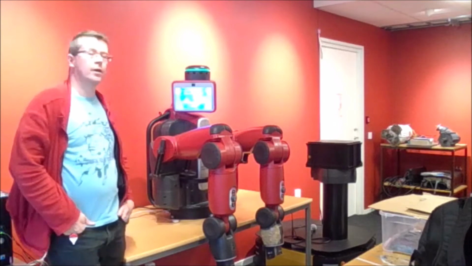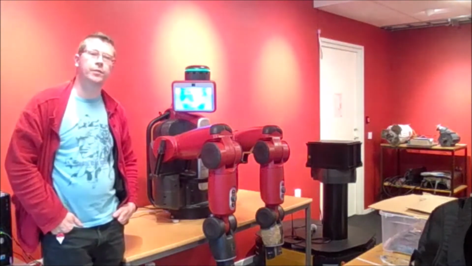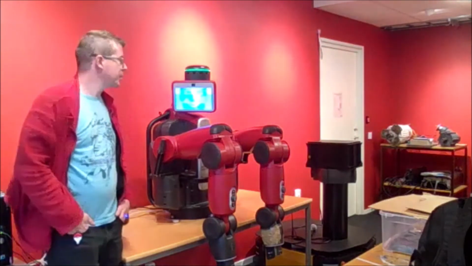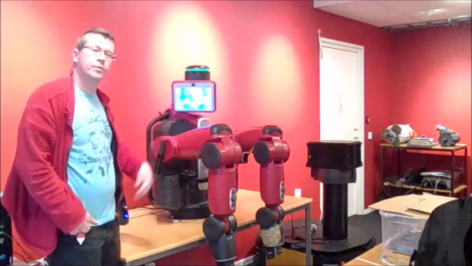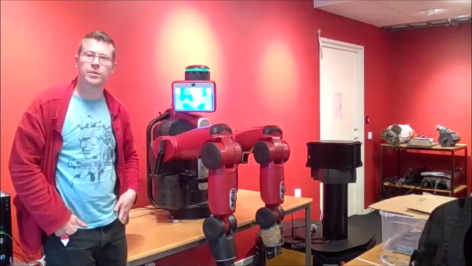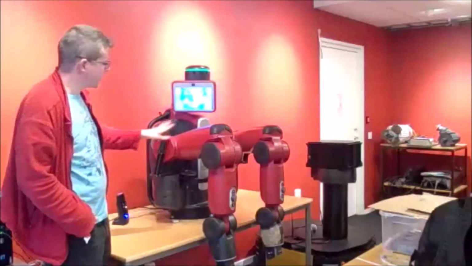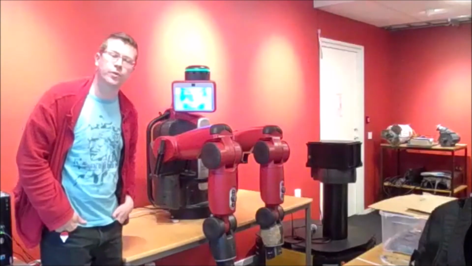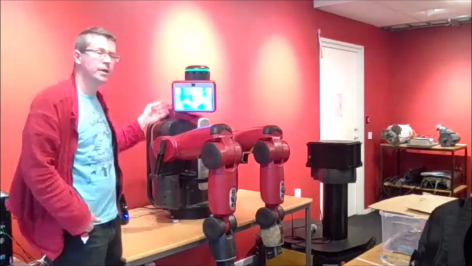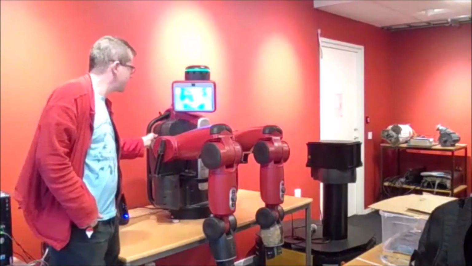Good question. First, I'd like to just introduce you to everybody in a little bit more detail. So this is Baxter, one of our robots here at Halmstad University, and you can see that Baxter has two 7-degree of freedom arms and a display and a mobile base and various different actuators.